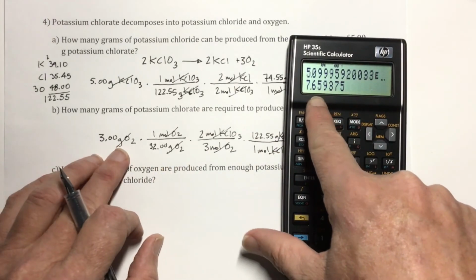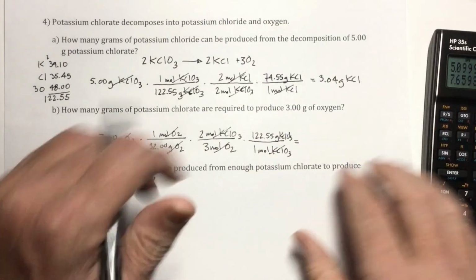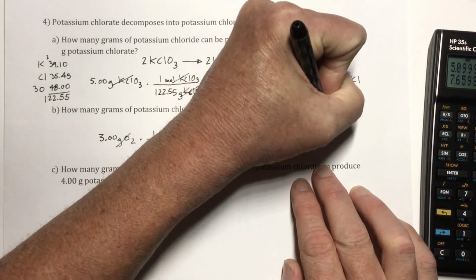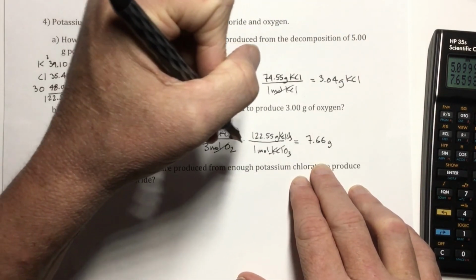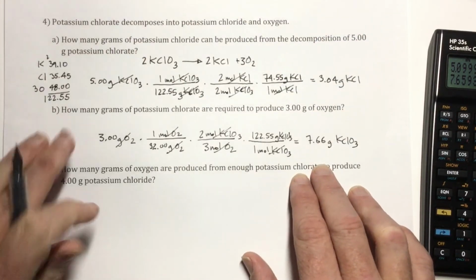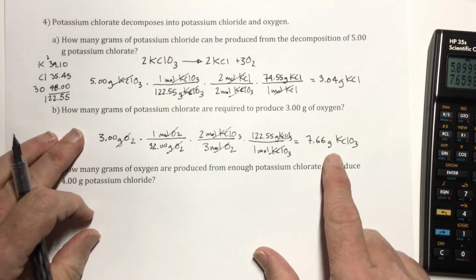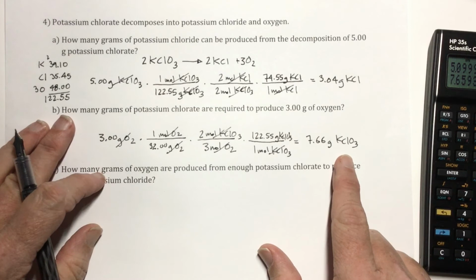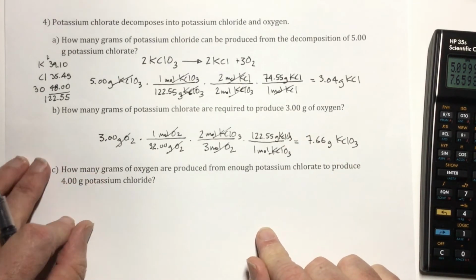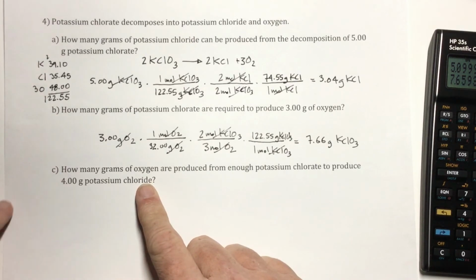So to 3 sig figs, that will be 7.66. 7.66 grams of potassium chlorate. So if I have 7.66 grams of potassium chlorate and I decompose it, I will wind up with 3 grams of oxygen. And finally, last one here, 4C.